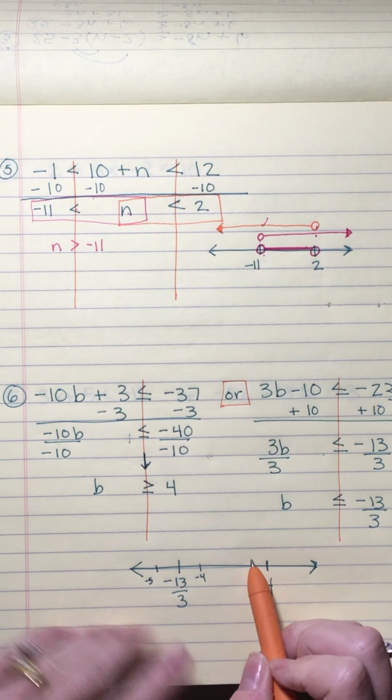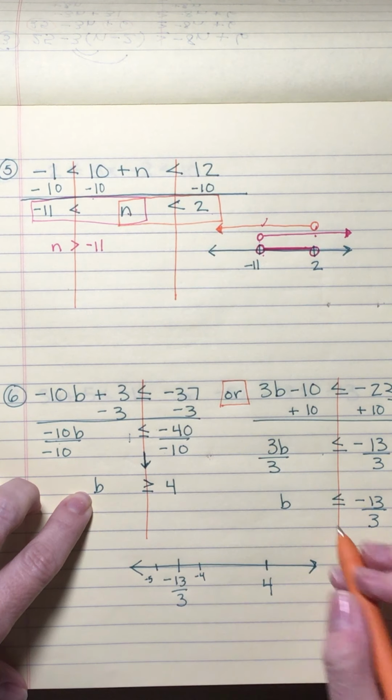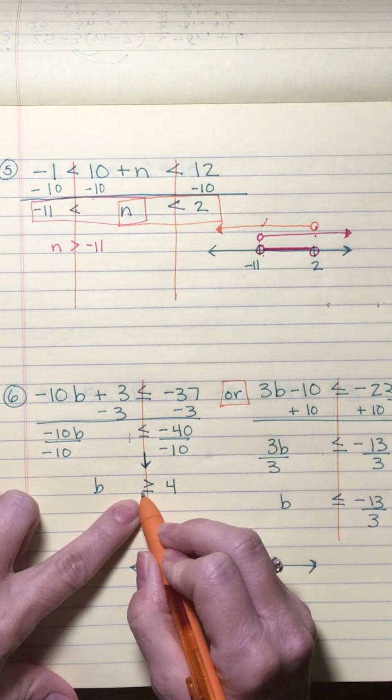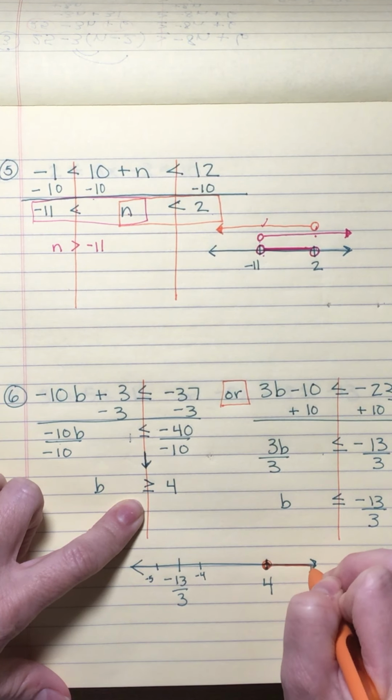All right. I'm going to graph this one first. B is greater than or equal to 4. So I'm going to go to 4. Open circle means it doesn't include 4, but this has the equal sign, so it equals 4, or it's anything larger than 4.